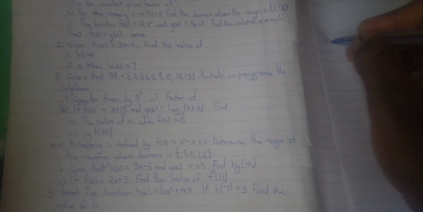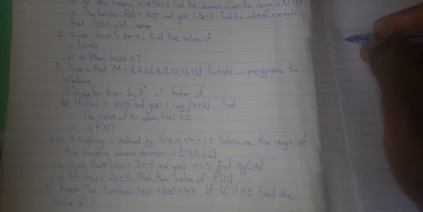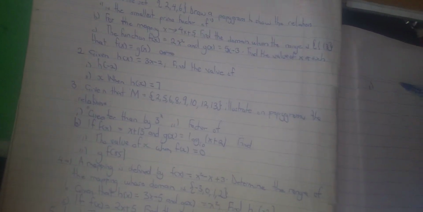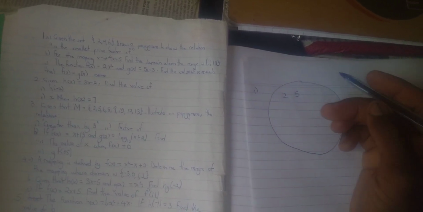So we want to show "is greater than by 3". You can see simply the numbers given to us, analyze them and see which ones have a difference of 3. So I'll put them closer to show that relationship. So this is my arrow diagram. Given numbers, 2, I can put here my 2, then I can put here 5 because there is that difference of 3.